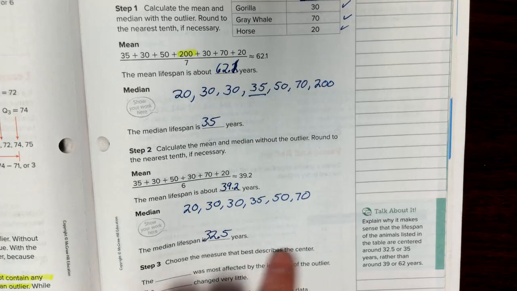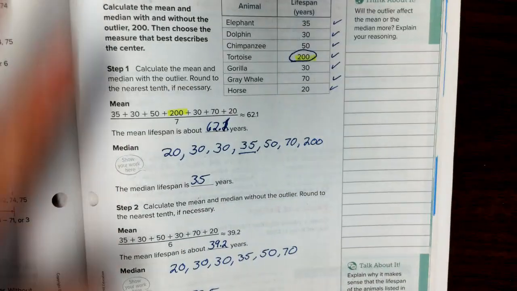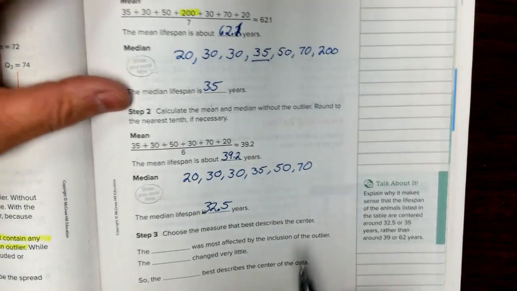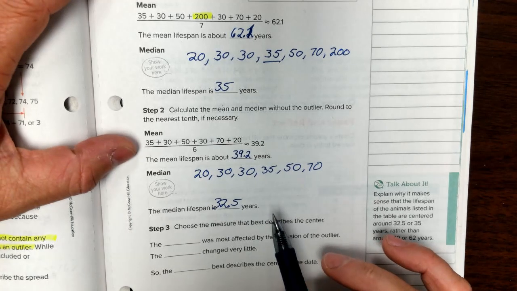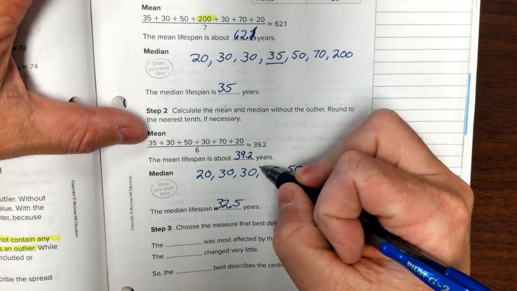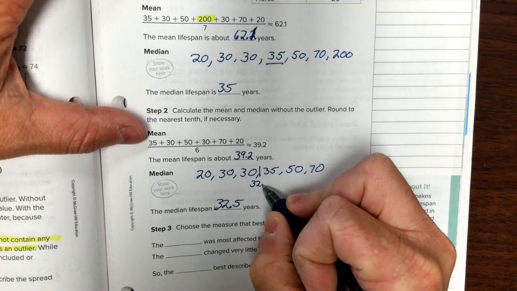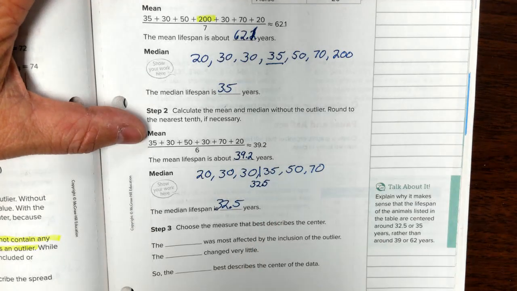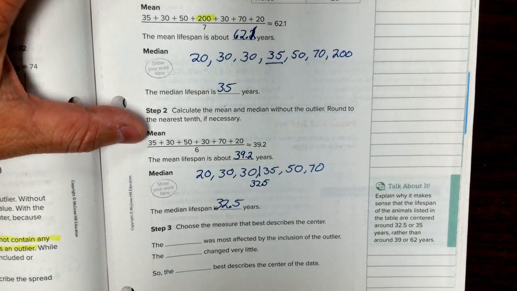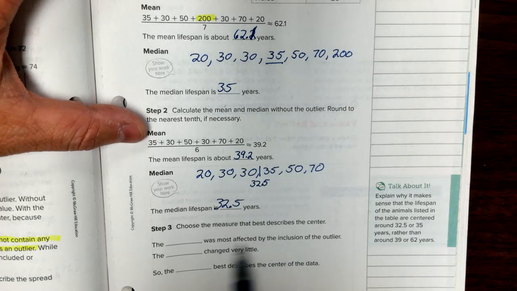So if we're describing this whole set of data, our best measure of center: the blank was most affected by the inclusion of the outlier.